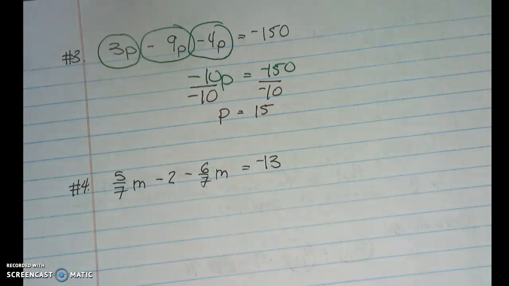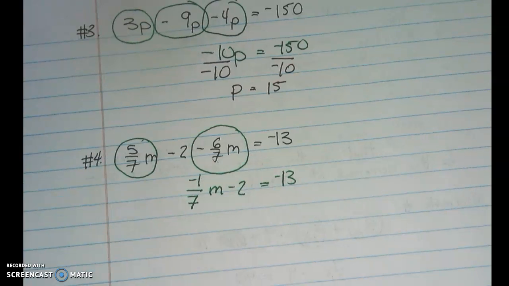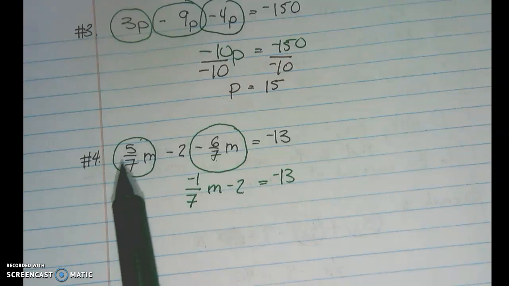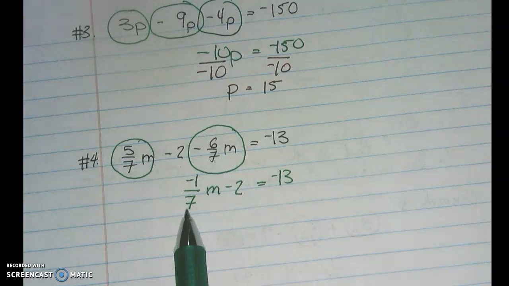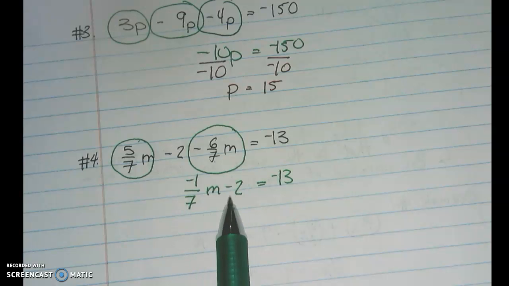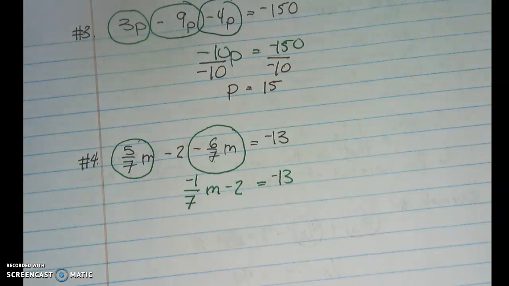Okay, so I want you to circle everything that's the same that you can combine. Okay, so what we decided in class is we circled these two here. We know that 5/7 minus 6/7 is negative 1/7 m, and then we just brought down the negative 2, and it equals negative 13.